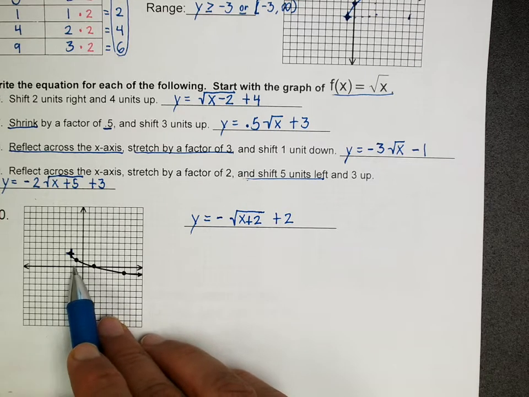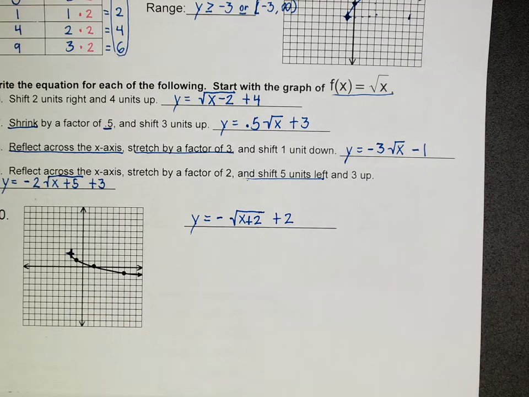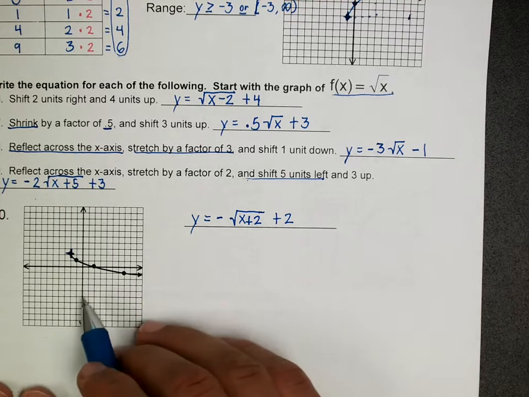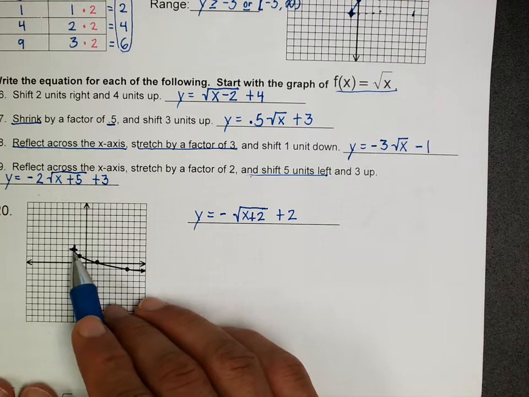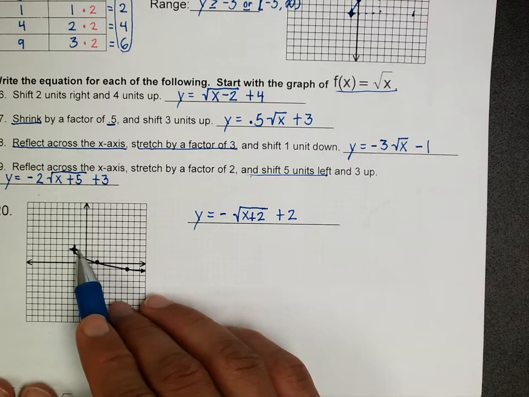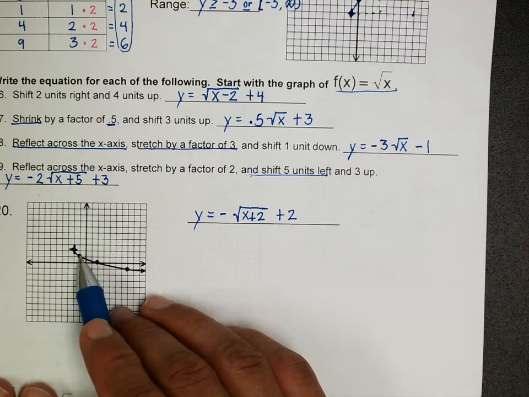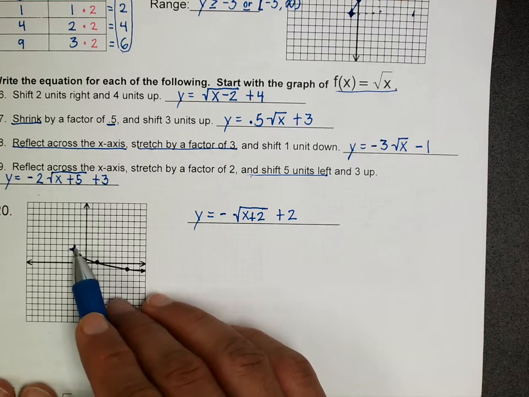Now, finally, the way to tell if something is being stretched or not, if you're just looking at the graph, just look at the first point. If this is 0, 0, that looks like it's 1, negative 1. Okay, well, therefore, it's not being stretched. I would know just by looking at the first coordinate.